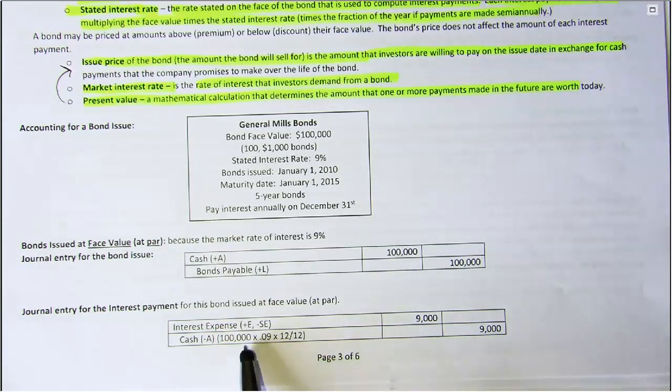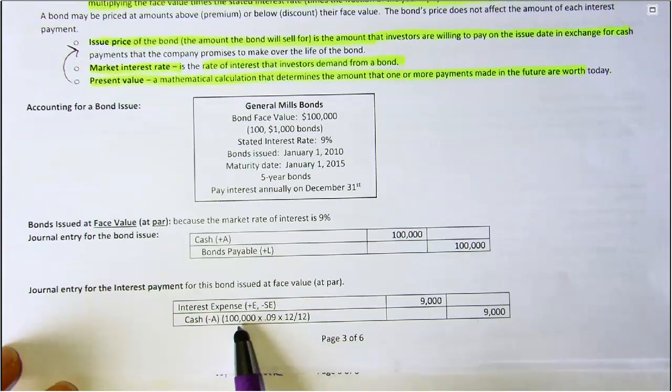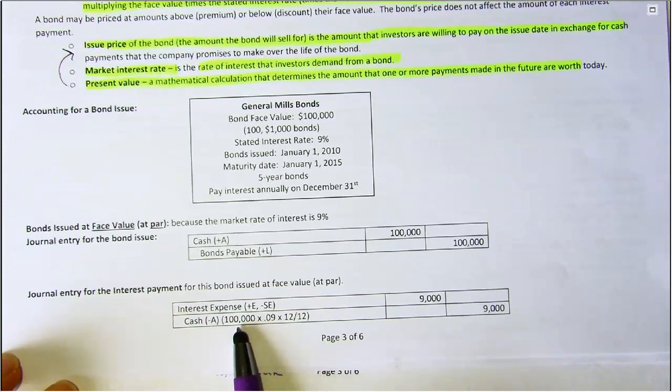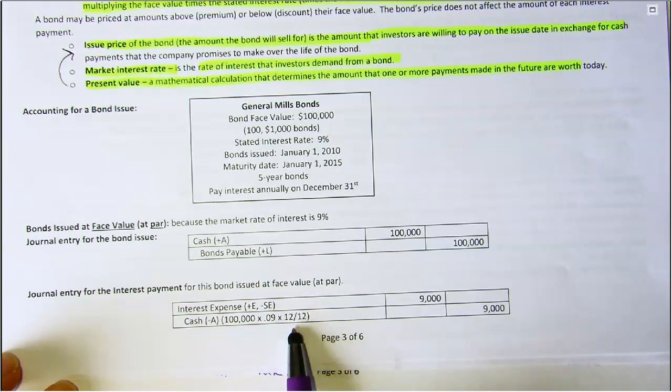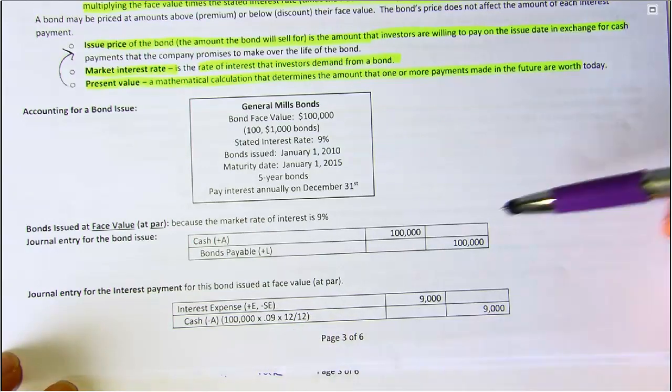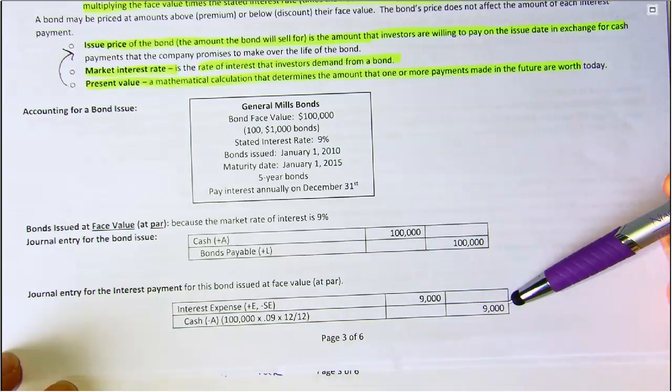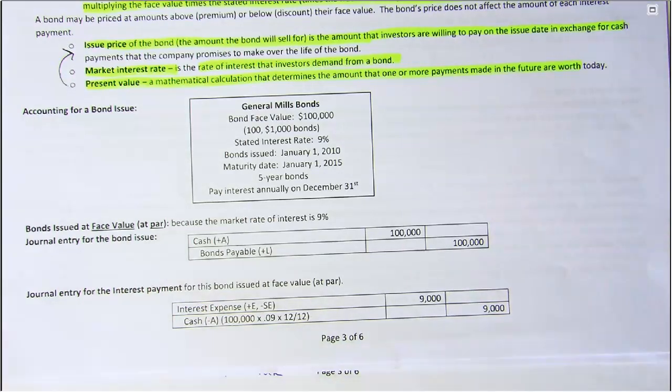And here's our journal entry for the first interest payment. We would multiply the principal or face value times the stated rate, and since this is annual interest, we'd multiply by 12/12. We would credit cash to make the payment to the bondholders and debit interest expense.